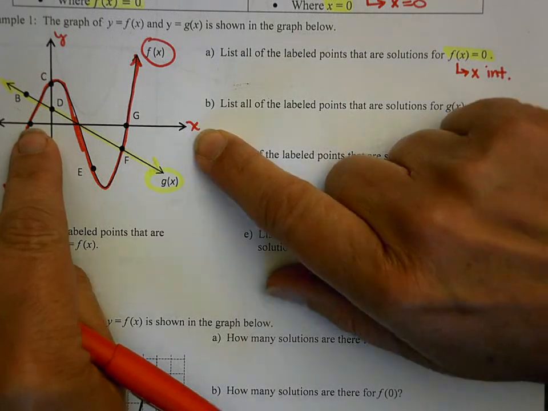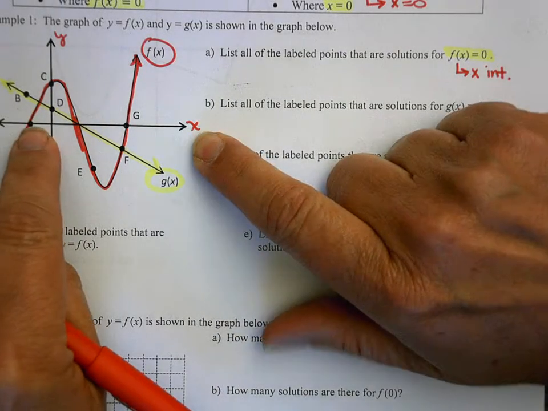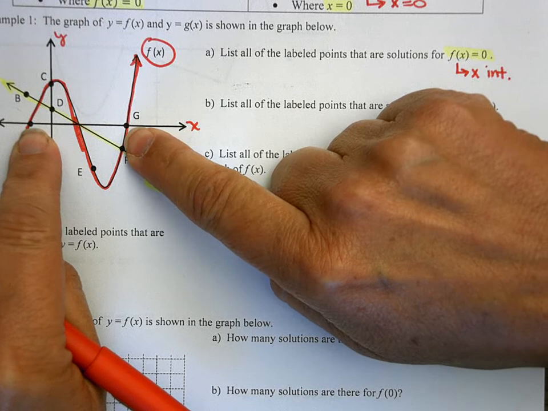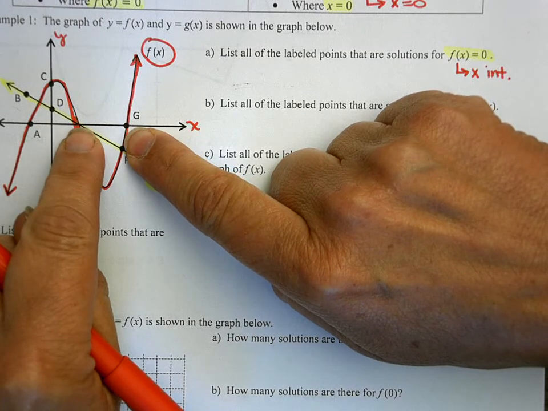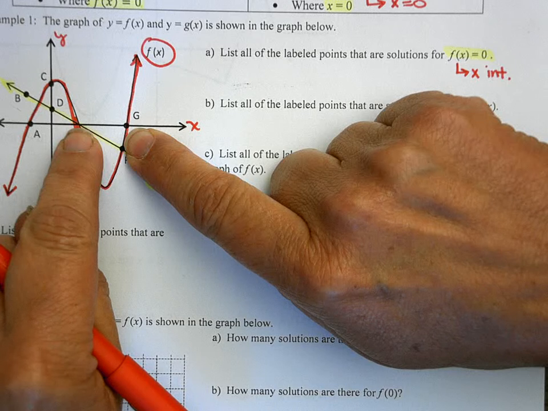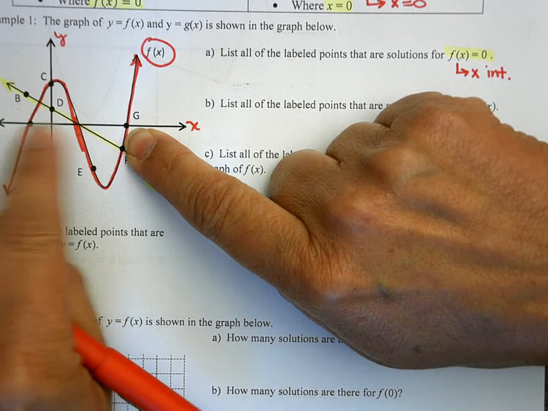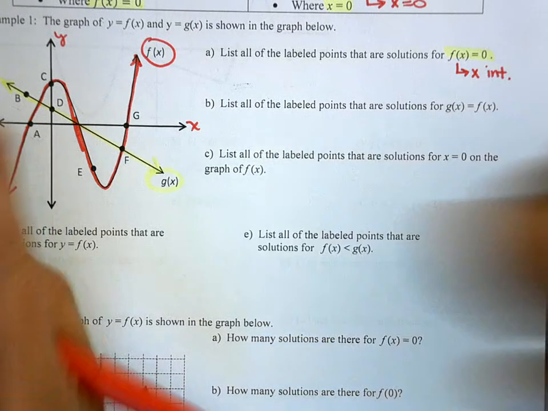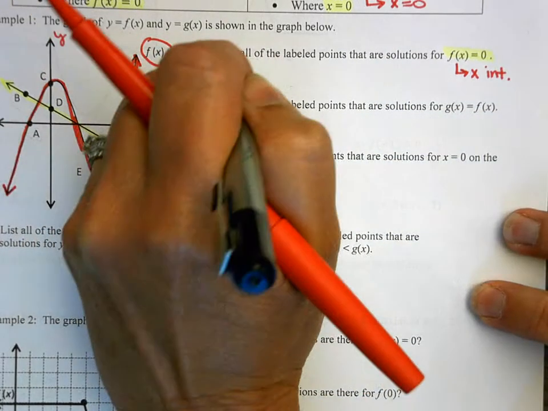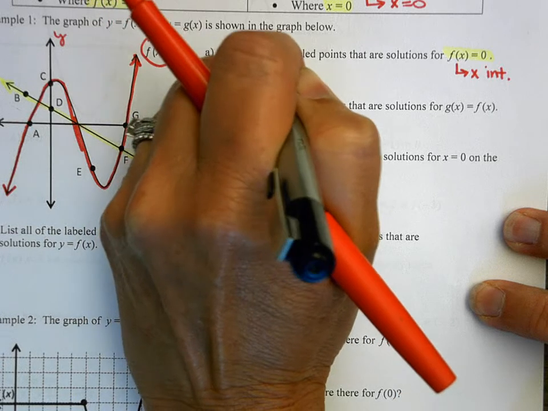So that would be where it's hitting the x-axis, so that's here and here, right? Those are the only two labeled. There is kind of a third option, but see how it's not labeled, it doesn't have a dot with a letter next to it. So that's not a labeled x-intercept. In this case, only A and G are going to be solutions. So our labeled points would be A and G.